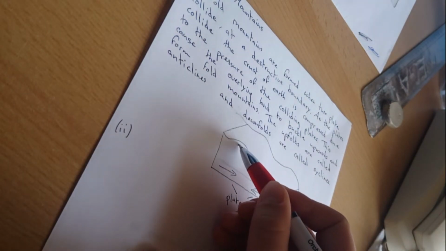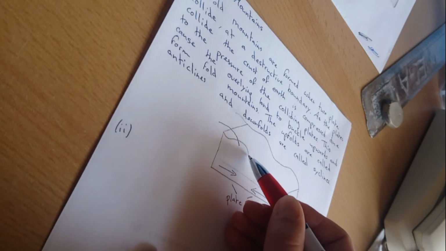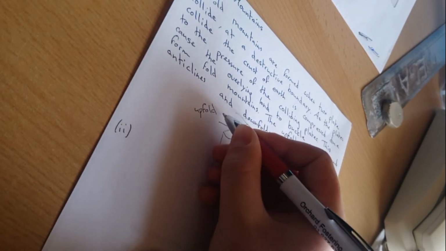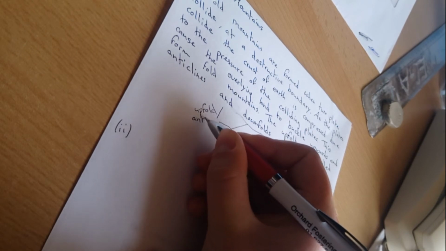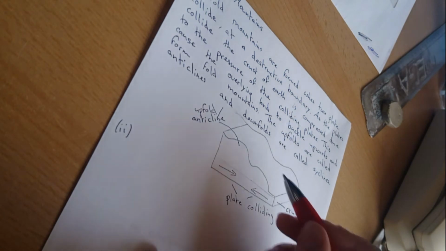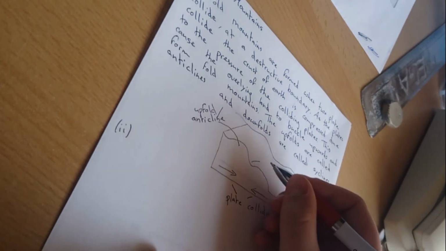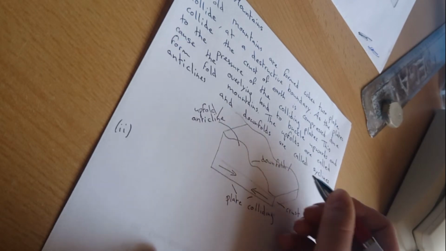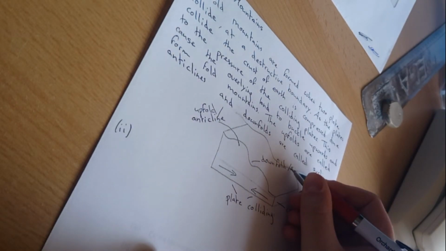This is an upfold, as you can see, it's going up. So an upfold slash anticline. And then we have the down one here. So a downfold slash syncline.